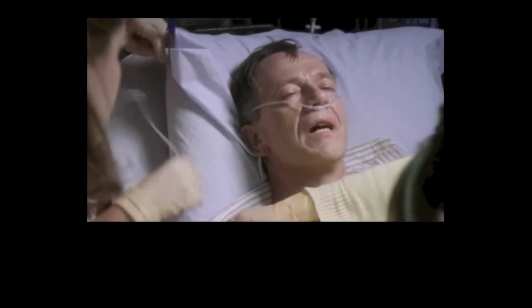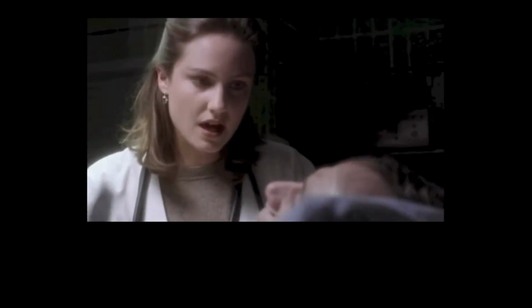ST elevation in the inferior leads. I'm gonna die. You are not going to die.